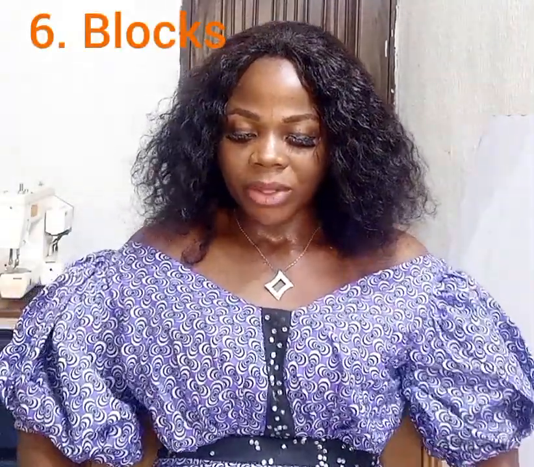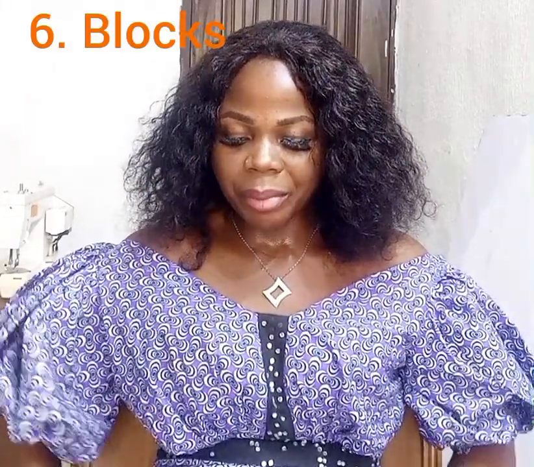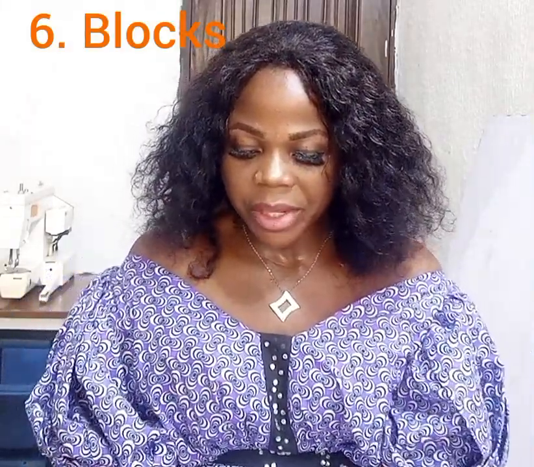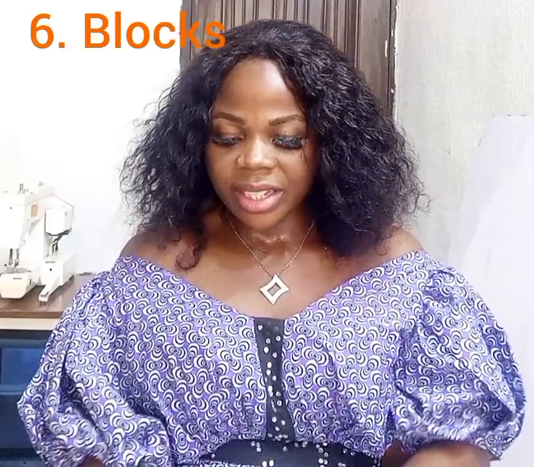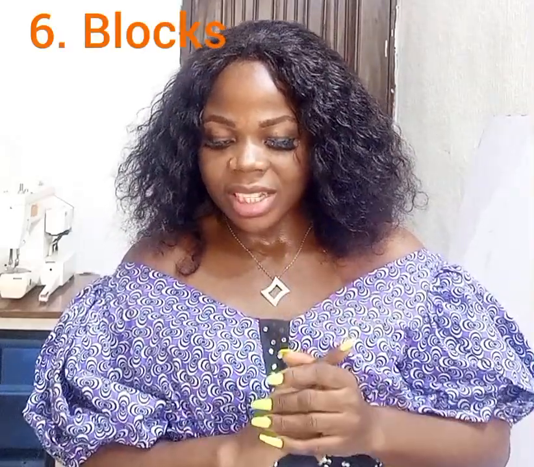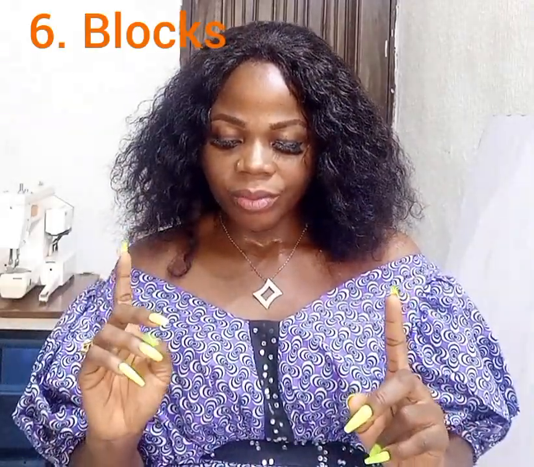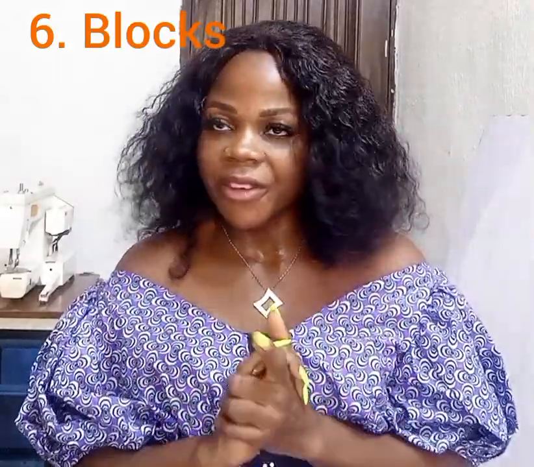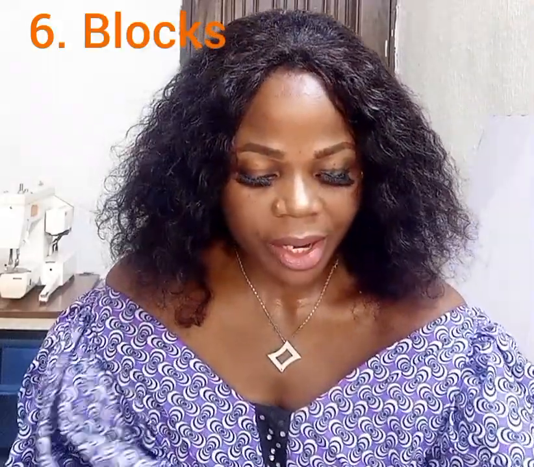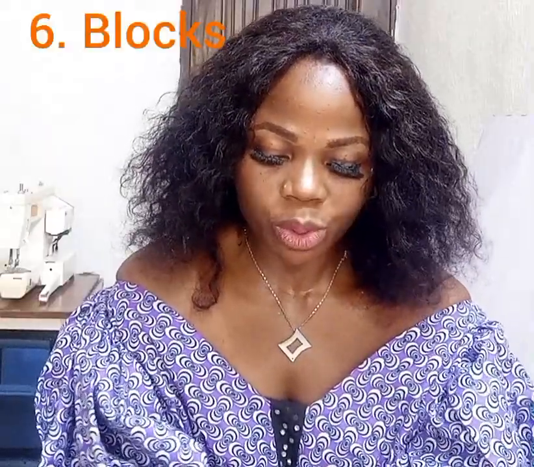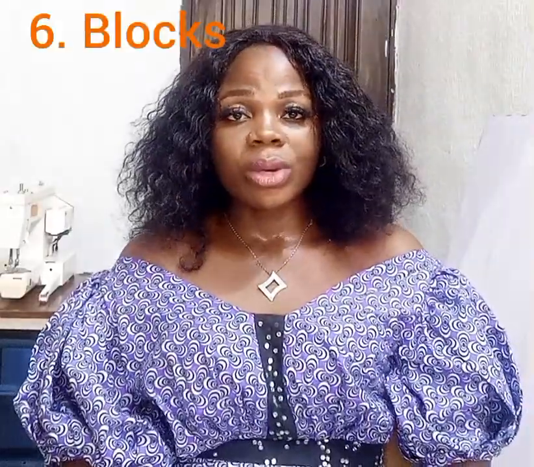Number 7, blocks. Pattern making blocks generally refers to the individual pieces that together create a sloper. Blocks do not contain seam allowances, hems or facings. Please take note of this, very important. Rewind and rewatch, and whatever you don't understand, ask questions. I mentioned this earlier: blocks are the original patterns, the basic blocks from which you'll be creating other styles. So take note of that.